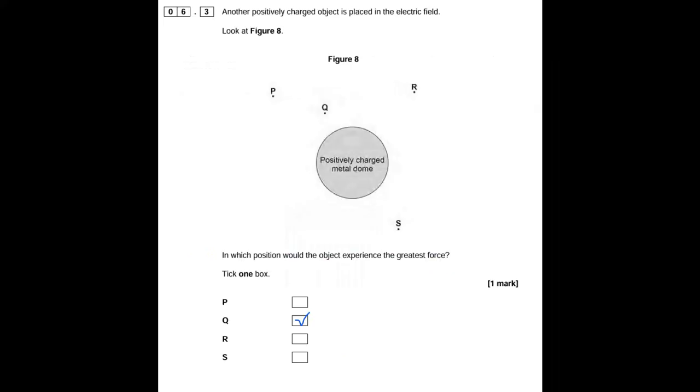Then we're shown a variety of particles or charged objects within the electric field of the metal dome, and we're asked which would experience the greatest force. Now, you'd know from any simple formula or just general knowledge that the closer it is to the positively charged dome, the greater the force is, so the answer would be Q because that is the closest to the dome.